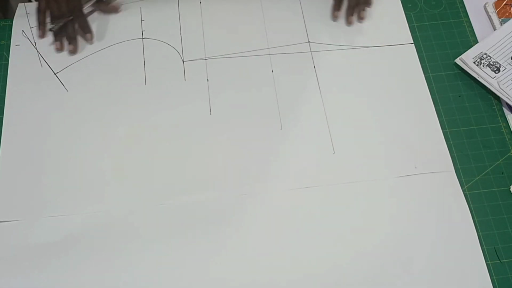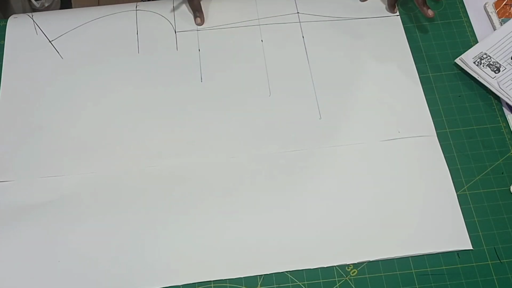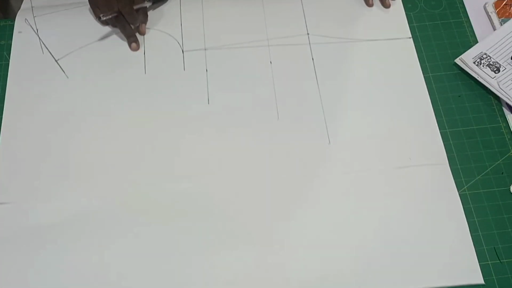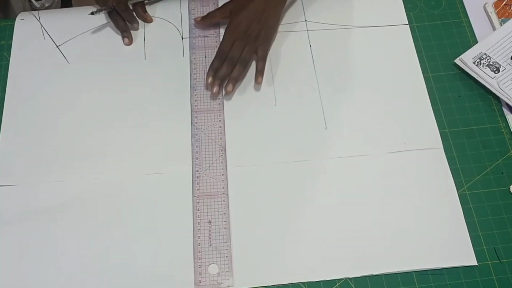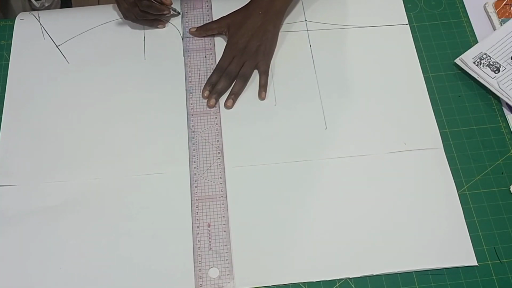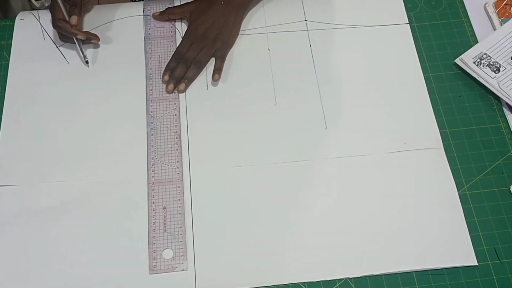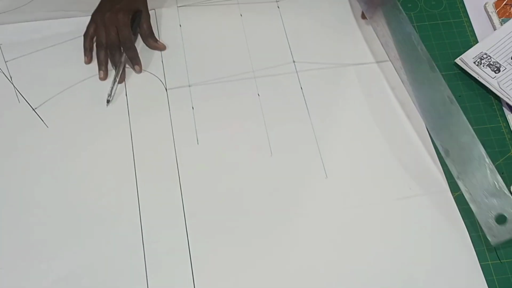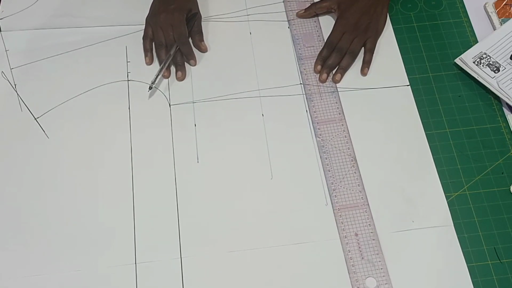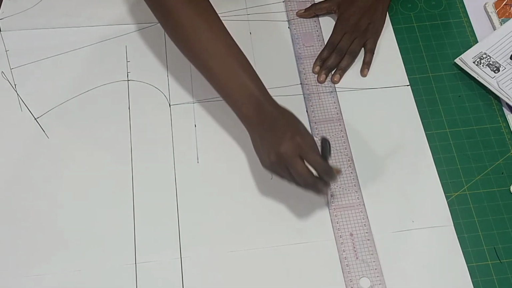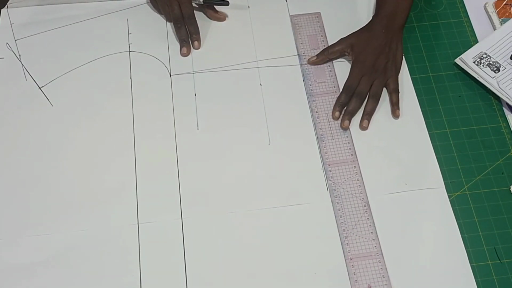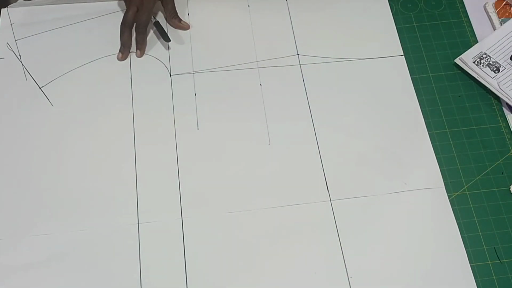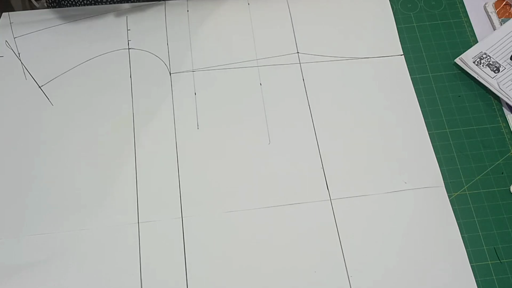After this, we're going to be drafting the back. And now I like drafting my front and back on the same paper because it is easier for me that way. So you're going to be extending some of the lines. You extend the chest line, extend it to the back, extend the across chest measurement. Now you extend the waist measurement also. So after extending, you can see we have all the lines equal.